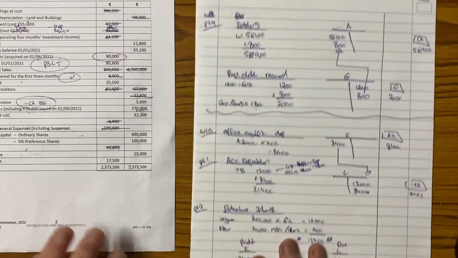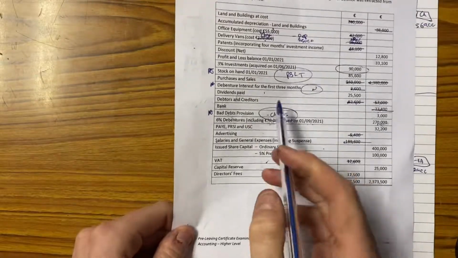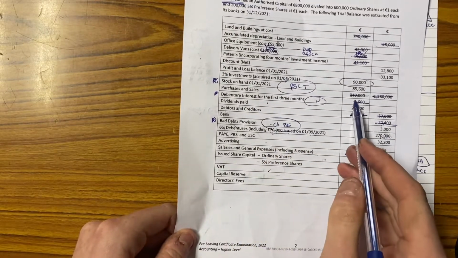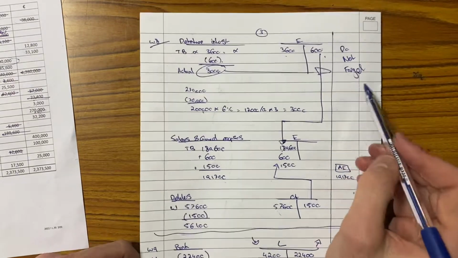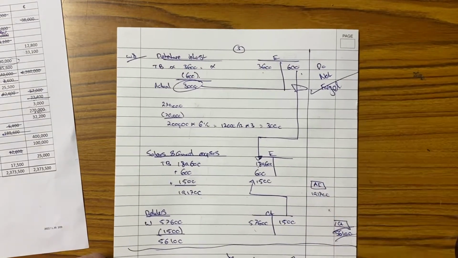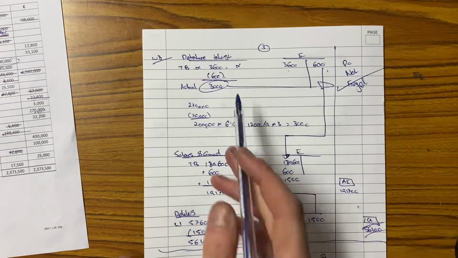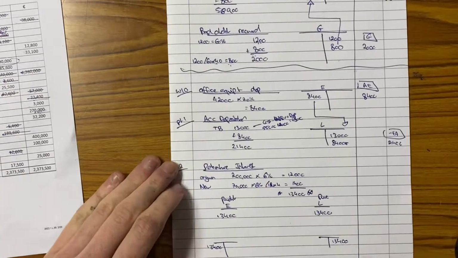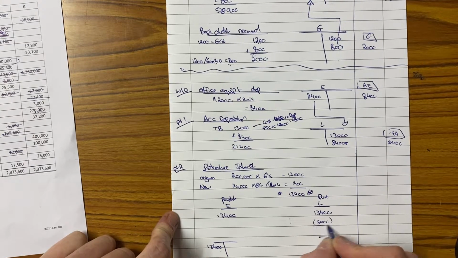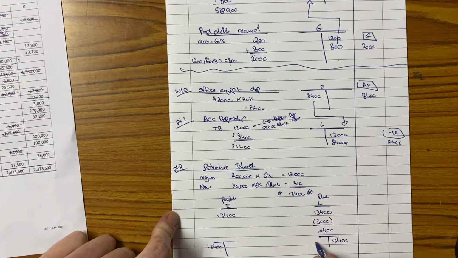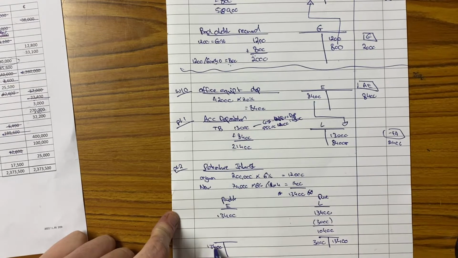And again, what we're looking for is, you can see here, debenture interest paid for the first 3 months, 3,600. I've got a line through it because I've specifically written down here, do not forget. And I can put a tick beside that because I didn't forget it. And how much I've actually paid so far is 3,000. So of the amount that I owe, I've paid 3,000 euros, which means technically I only owe 10,400. So that amount is my payable expense.